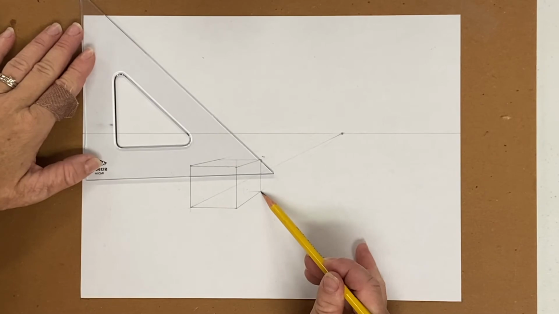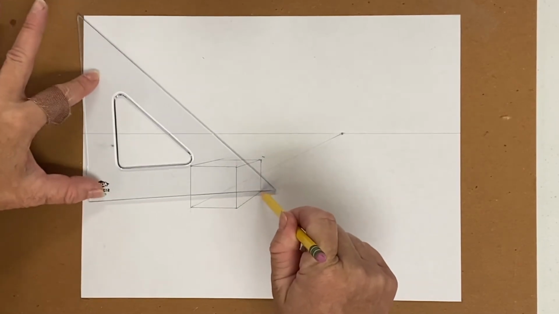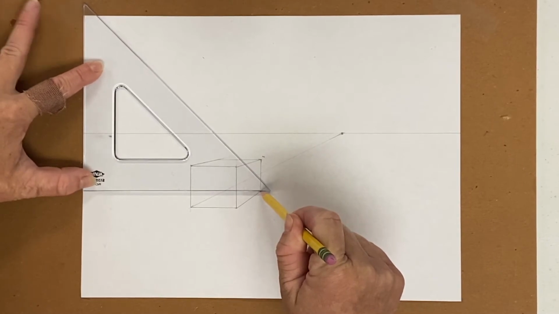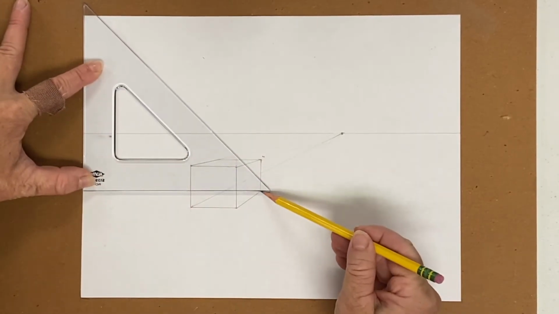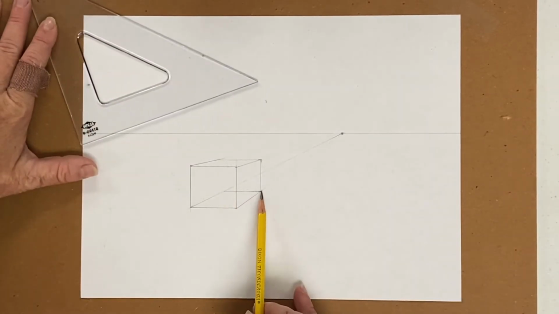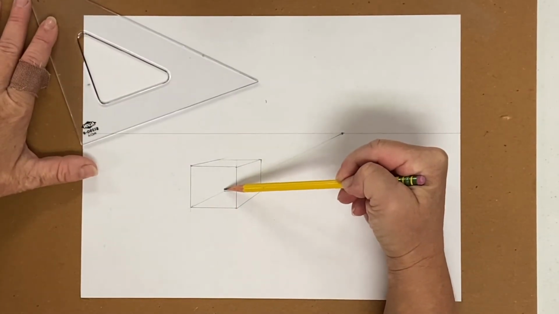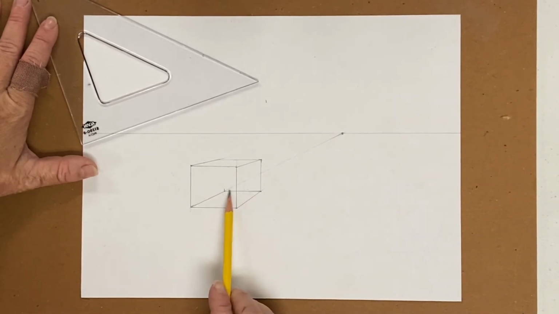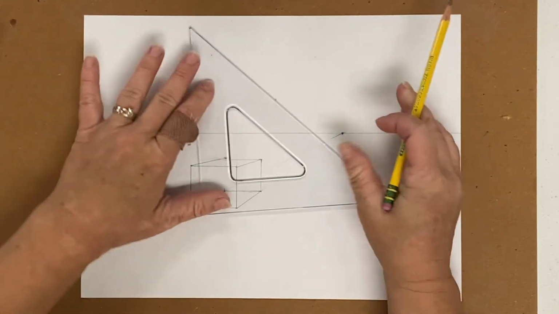So what I'll do is stick my pencil point here, and then I will pivot the tool and get it lined up properly with the edge of the paper here, and then draw the back edge of the box. Now that this is done, this gives me the location of the back corner. So I have this edge, and now I need this edge.